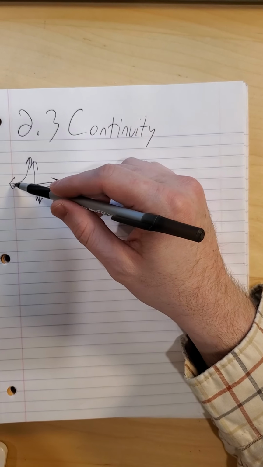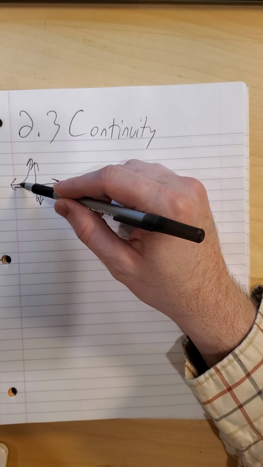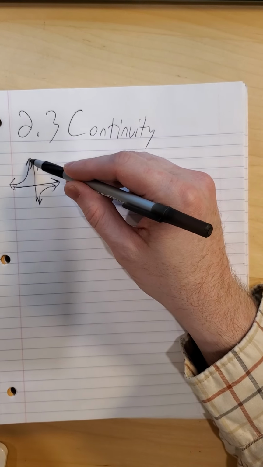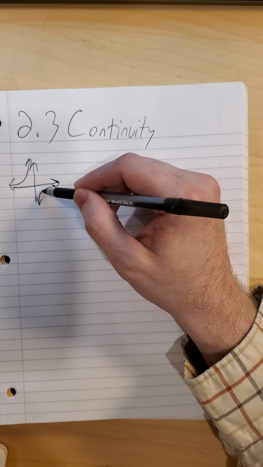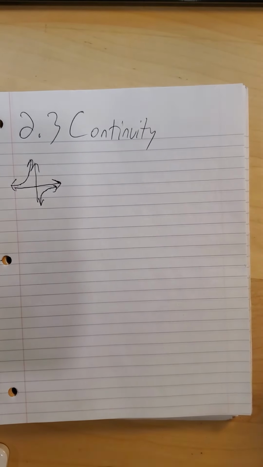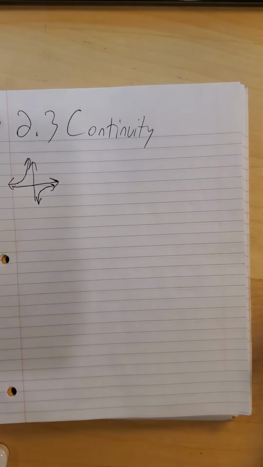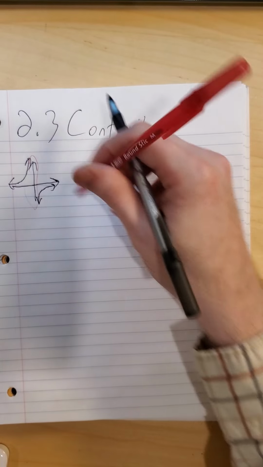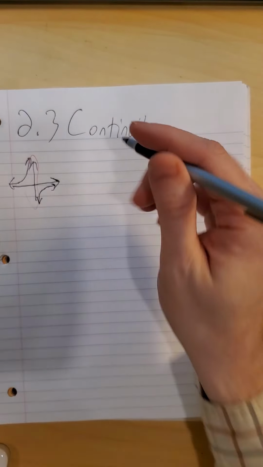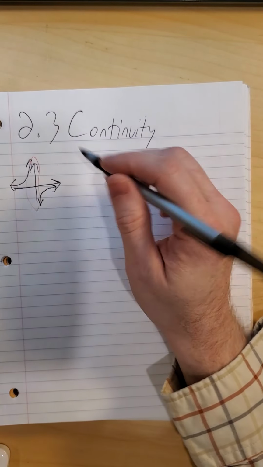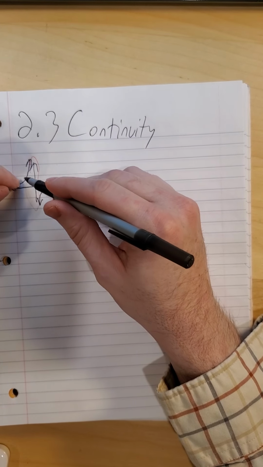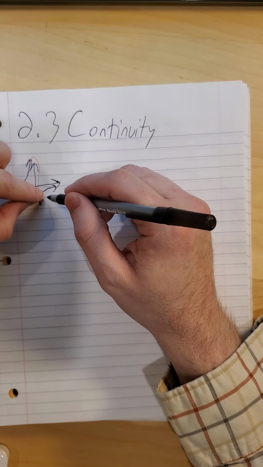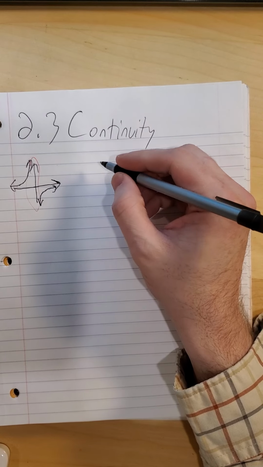We have a continuous curve, and then a jump, and then another chunk that is hooked together. But in this one spot in the middle at x equals 0, we have a discontinuity. We have a jump, a place where one part of our curve doesn't touch the rest of the curve.